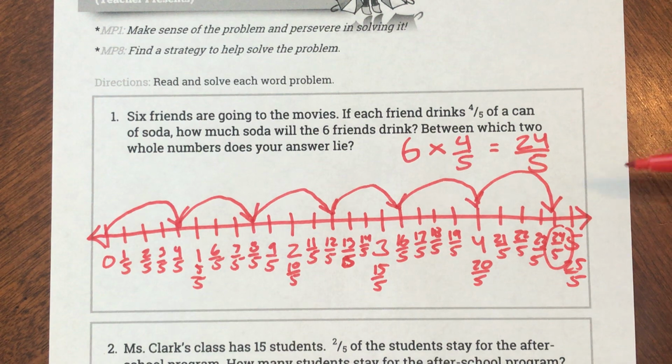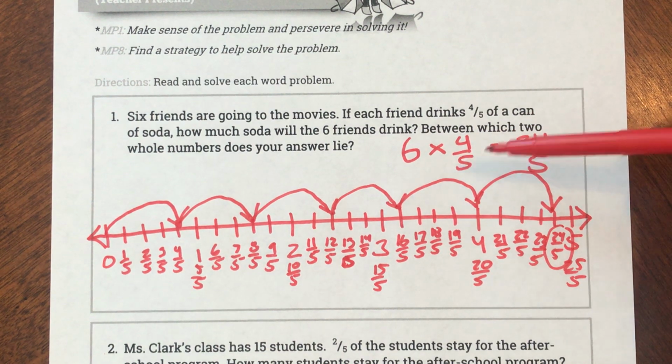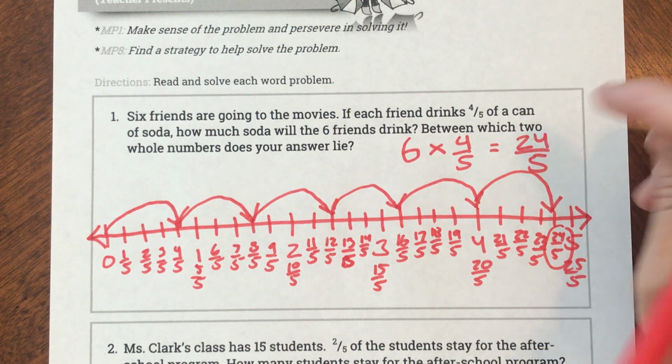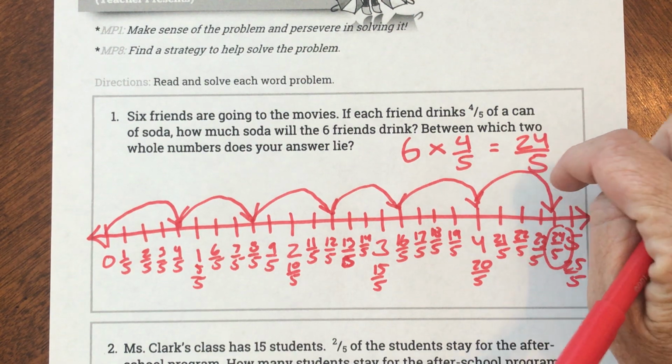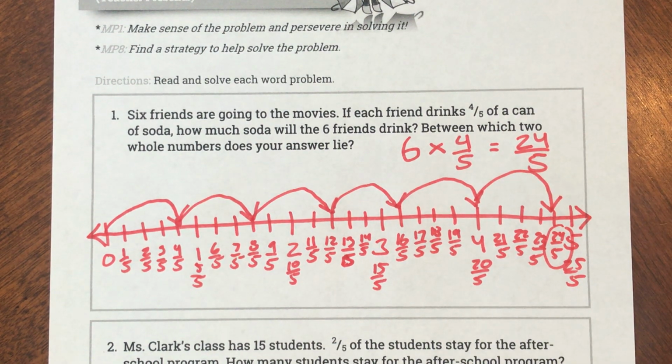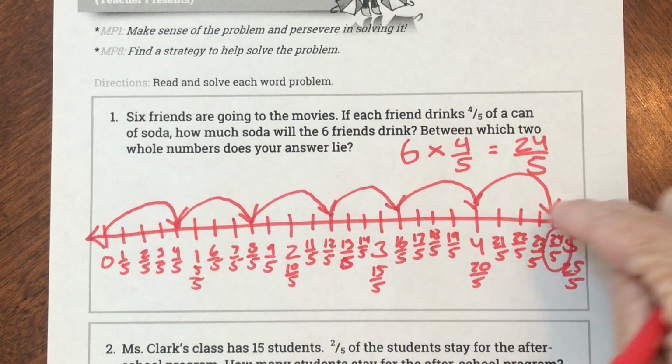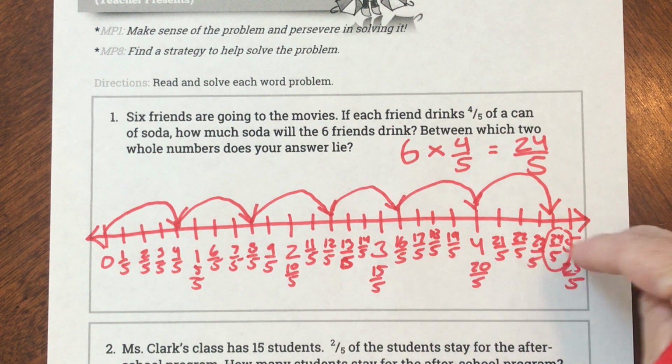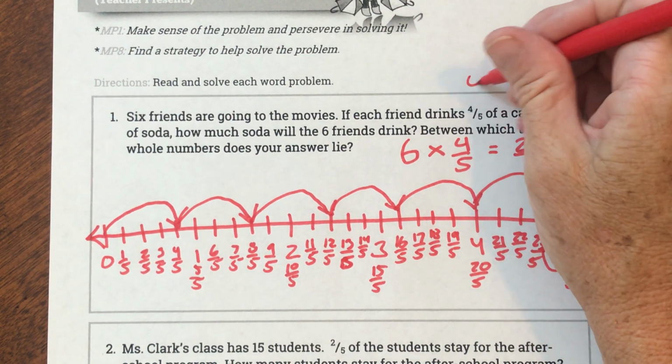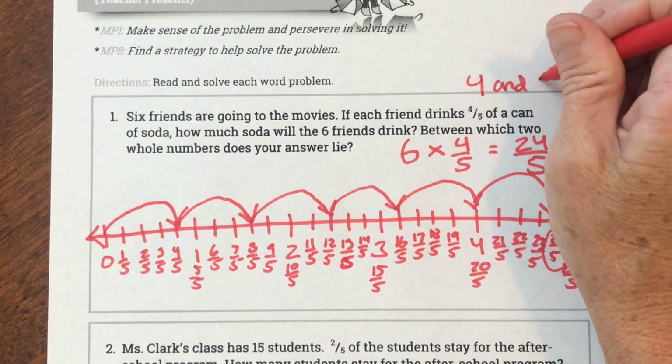Now here's where it gets a little tricky. It says between which two whole numbers does your answer lie? 24/5 is between what two whole numbers? Well, in the area model, it's really nice to see. It's between 4 and 5. So I can just say between 4 and 5.